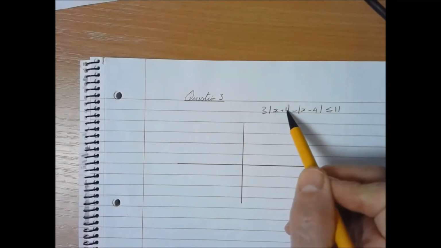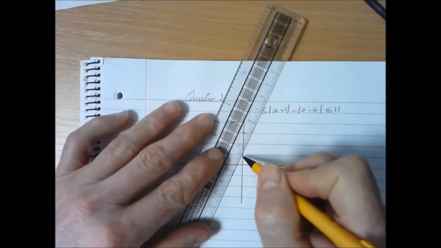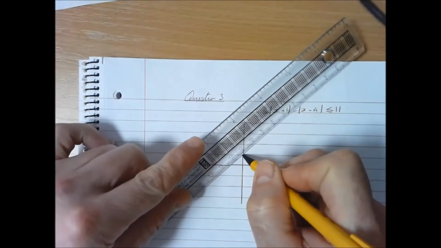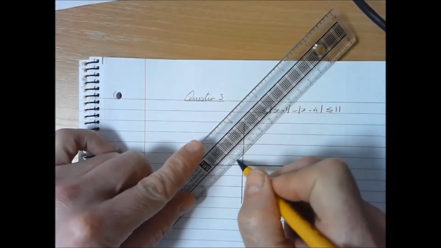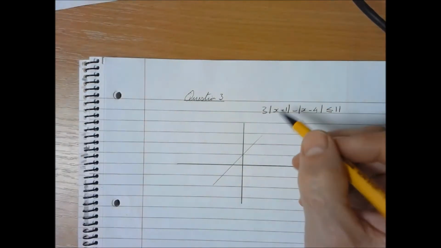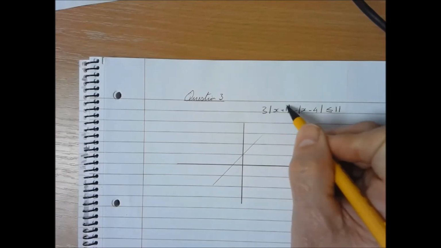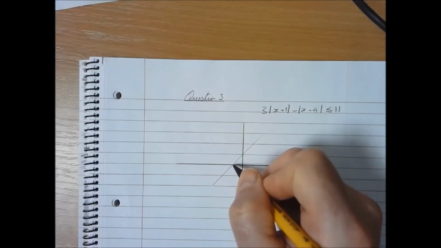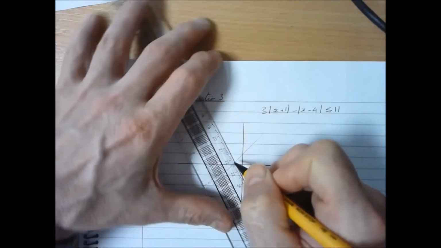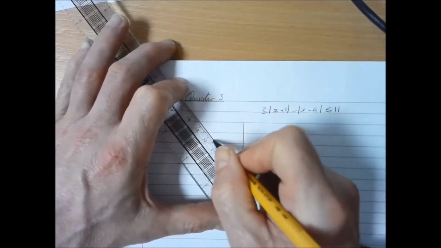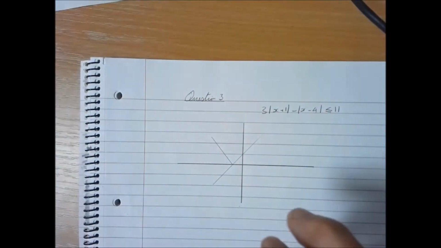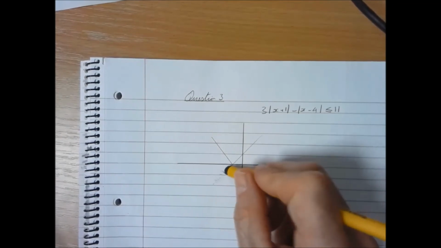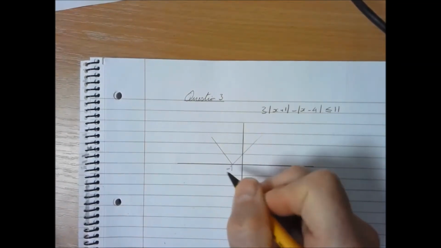So if we think of this function here, the modulus of x plus 1, if we think of the line y equals x plus 1, it has a gradient of 1, and it'll go through the y-axis at 1, so it'll be a line somewhere down here. And the modulus is going to take this part and make it positive, so this bit here will reflect in the x-axis to give me a line doing something like that, and then this bit here will disappear. So we've got this first critical point here, which is at minus 1.